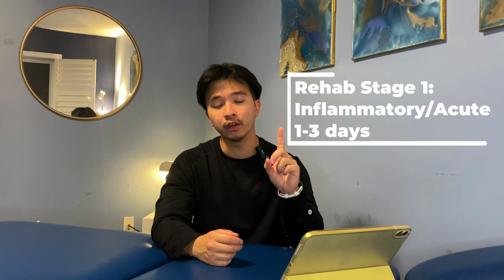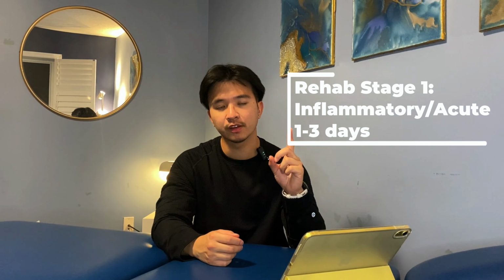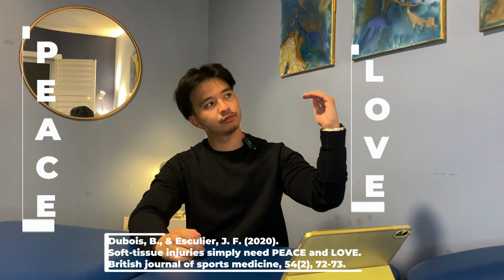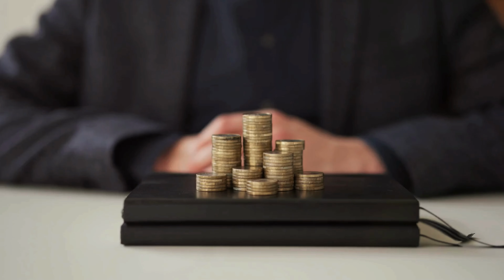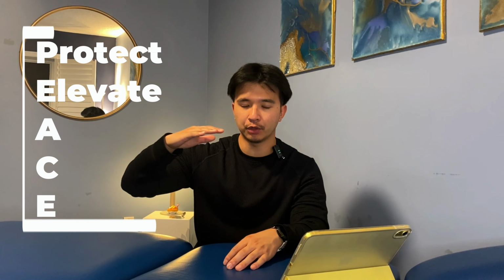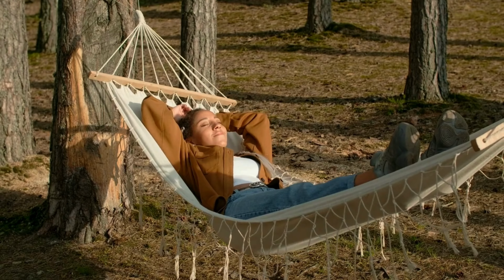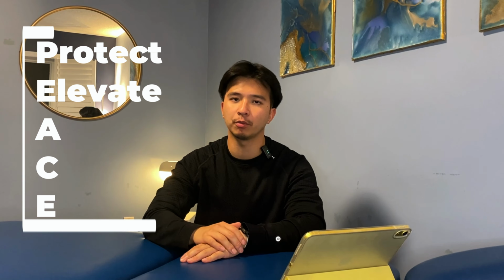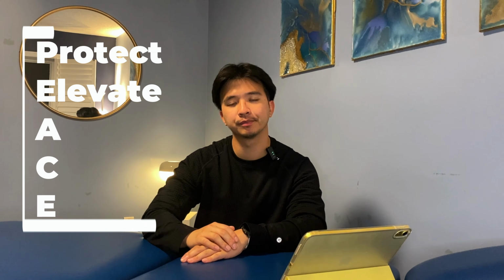So, what does rehab look like at each of these stages? In stage 1, the inflammatory or acute phase, we're going to follow something called PEACE and LOVE. P stands for protect. We want to protect the area, make sure the injury isn't worsened by a further hit, more trauma onto it. Elevate, E: we want to elevate that limb or body part ideally above our heart, or just elevate it in general. This helps with blood circulation and overall blood flow to help reduce that swelling as well.